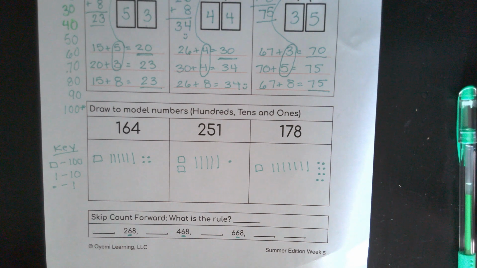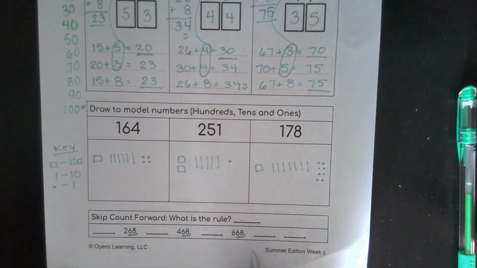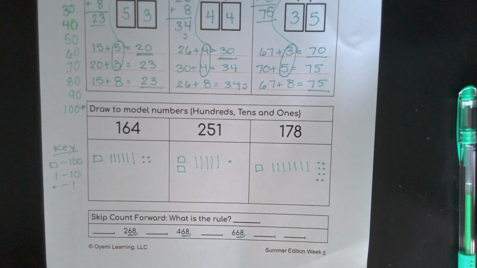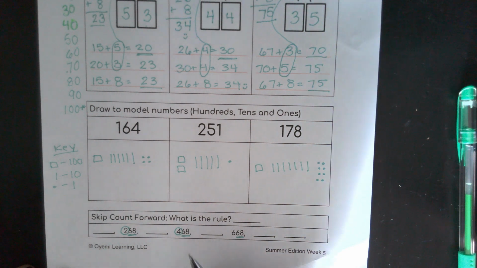What else is the same? There's an 8 in the ones place, an 8 in the ones place, and an 8 in the ones place. I know you got that. Now let us circle what is different. So in the hundreds place, I have 200. Here in the hundreds place, I have 400. And here in the hundreds place, I have 600.